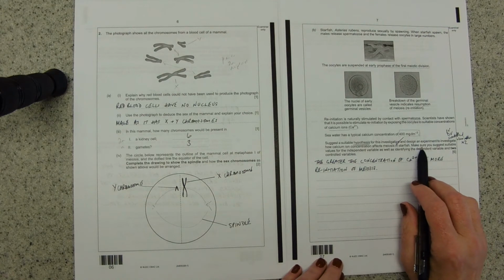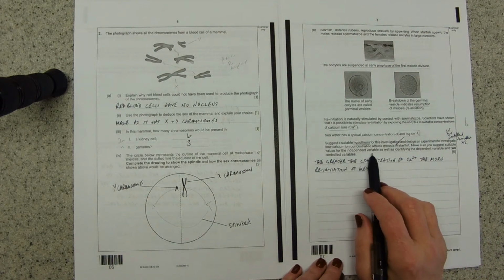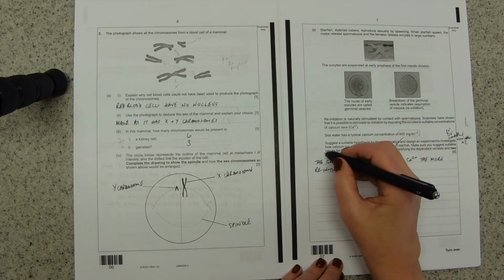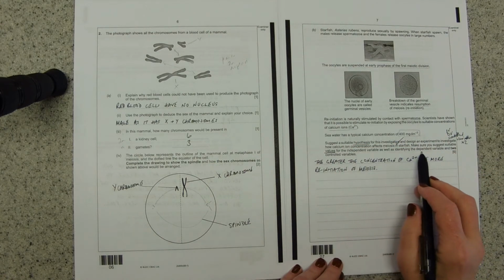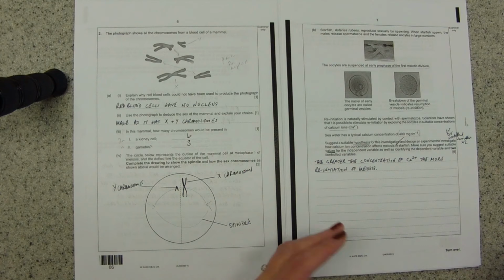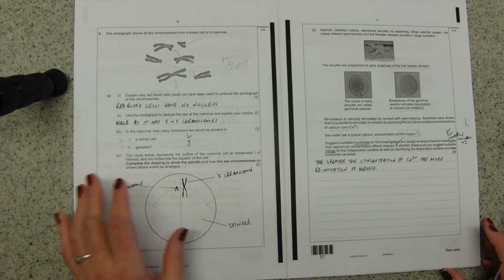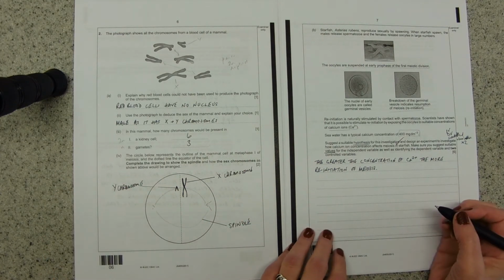What does it go on to say? Make sure you suggest suitable values for the independent variables. So we need values in there as well, and that's why they've told us that, as well as identifying the dependent variable and 2 control variables. Oh, it's told us what to do. Well, always, but it has in this case.